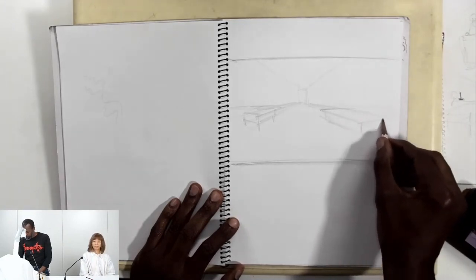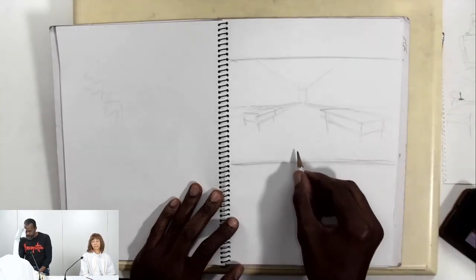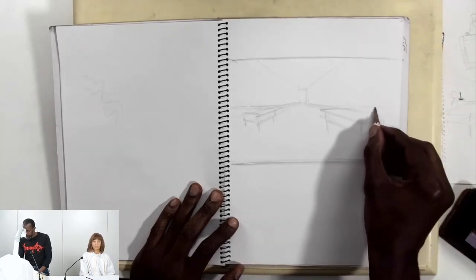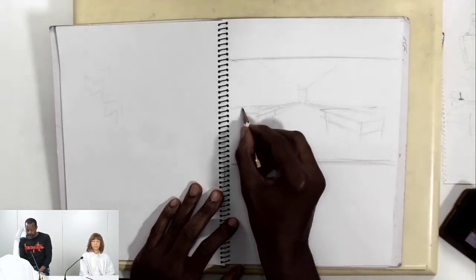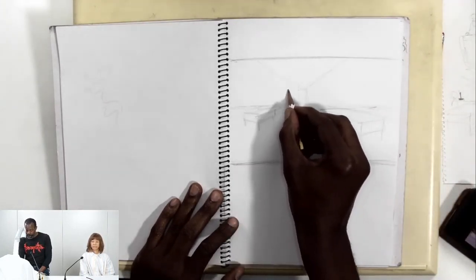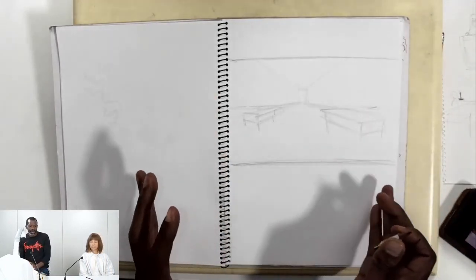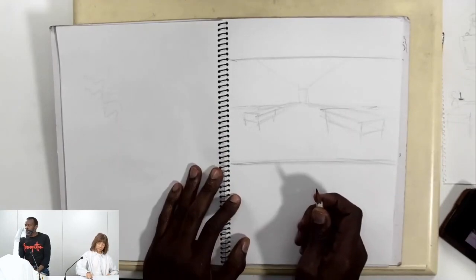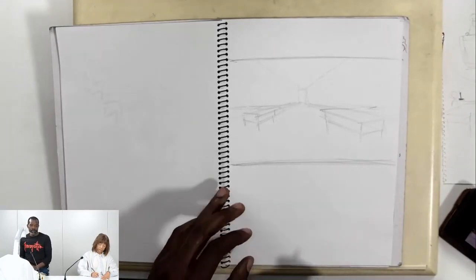Right. So, I think, when you're sketching in a cafe or whatever, you're just sketching, right? So you don't really have to worry about things being super exact. It's okay to be a little bit fast and loose.